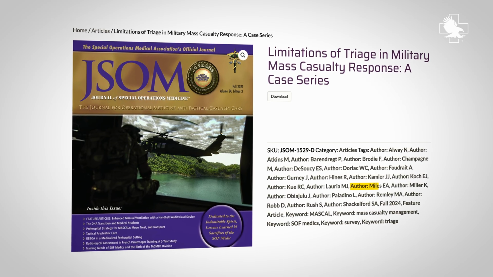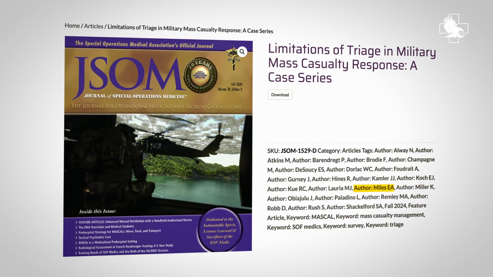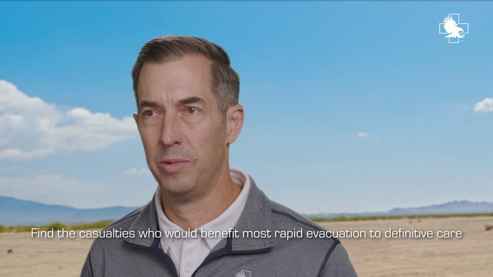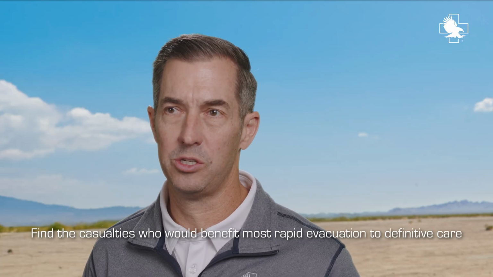So there's a recent study in the Journal of Special Operations Medicine where they looked at over 29 different mass casualty incidents with over 1,000 casualties between all of these incidents. Well, what they found in this study was that in the majority of mass casualty incidents, there were only two categories used, and those categories were some sort of version of urgent, non-urgent, stable, unstable. And really, that's what the medics focused on, was identifying those patients that are unstable. So really, rather than trying to sort everybody out, we're really trying to find the casualties that'll benefit most from rapid evacuation to definitive care.